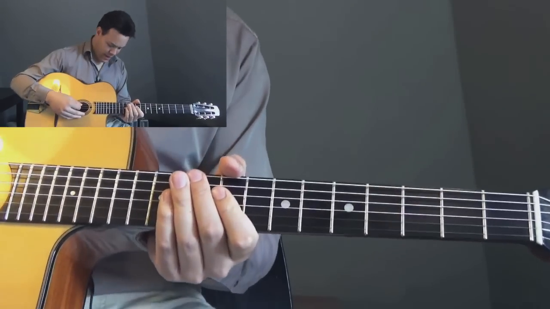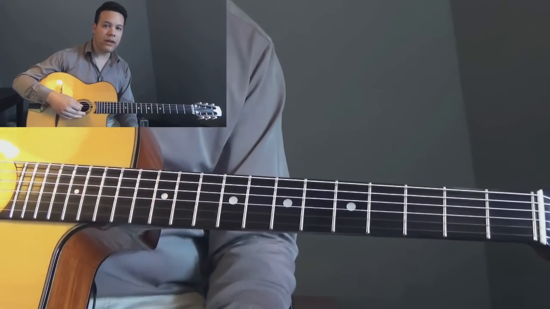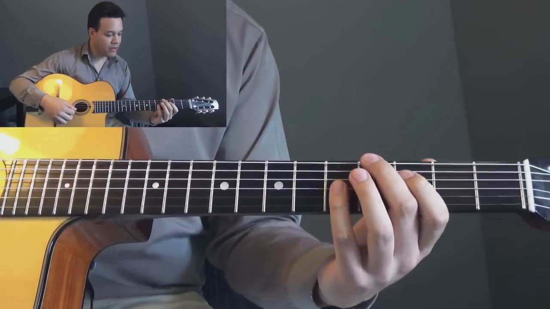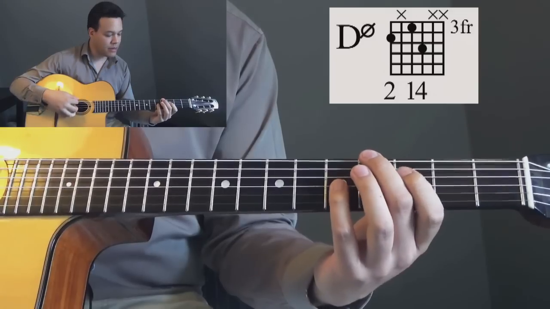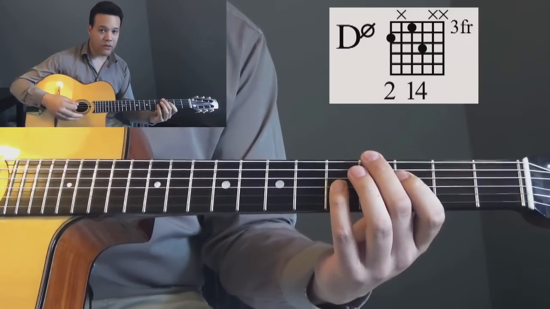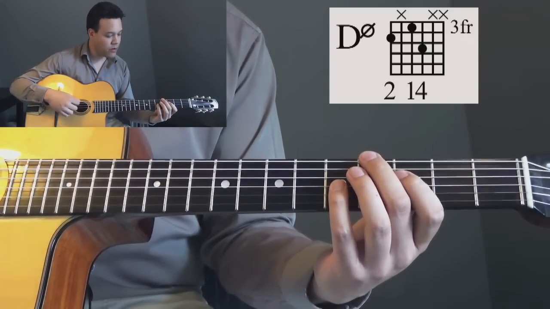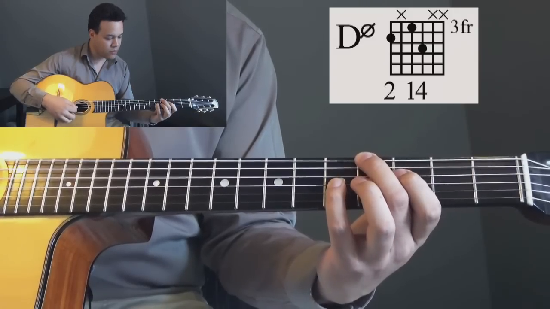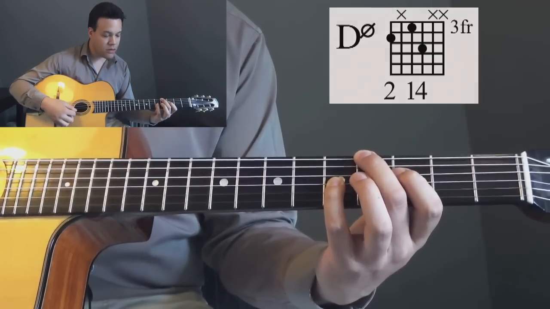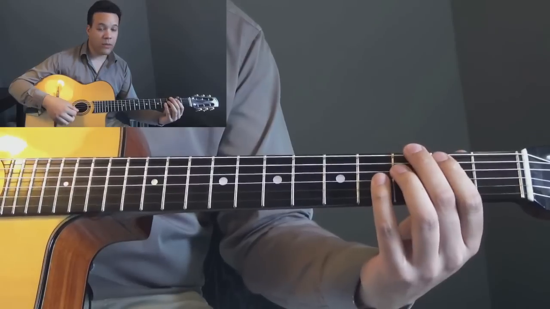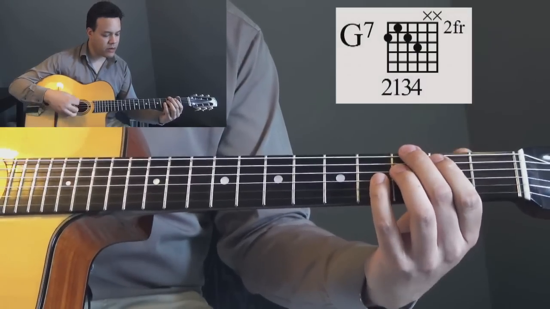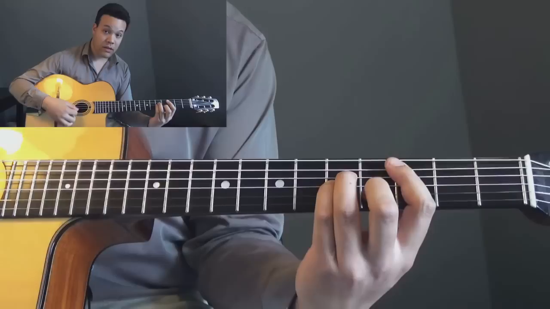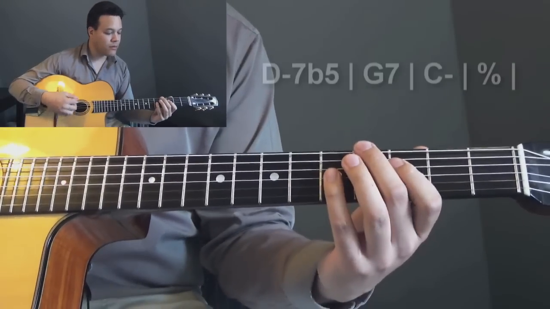Now another way of playing this 2-5-1 in C minor is to play it like this. D half diminished, I play this. It's only 3 notes. It's 4 mute, 3, 5, mute, mute. Going to regular G7 we just played in the major 2-5-1. Going to C minor. 1, 2, 3, 4.